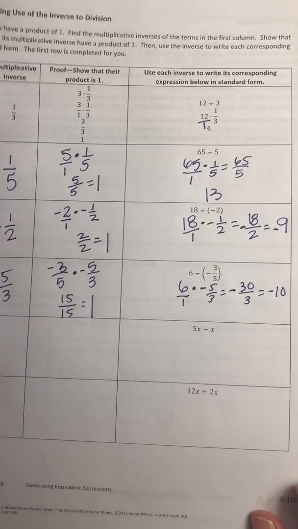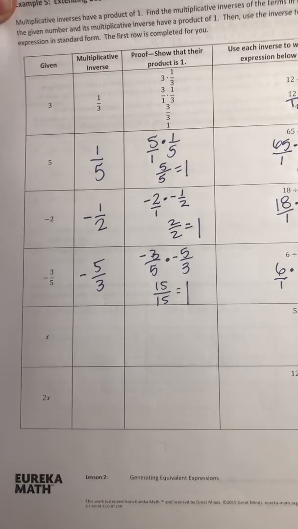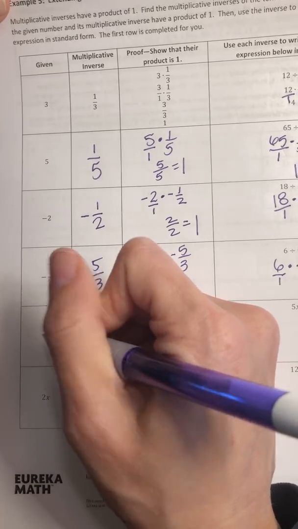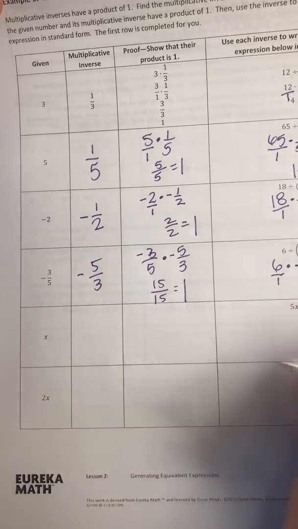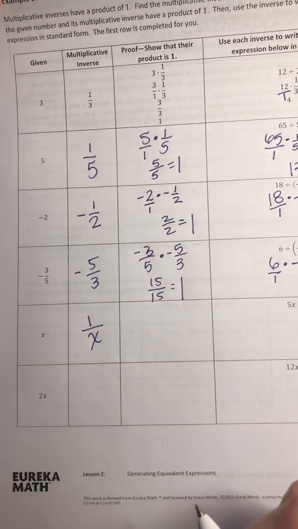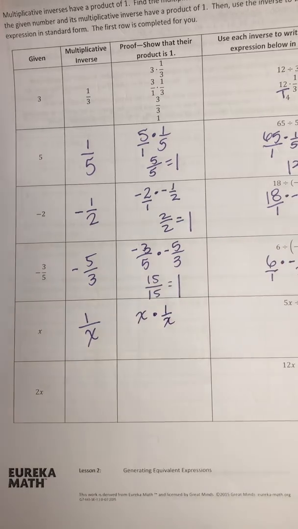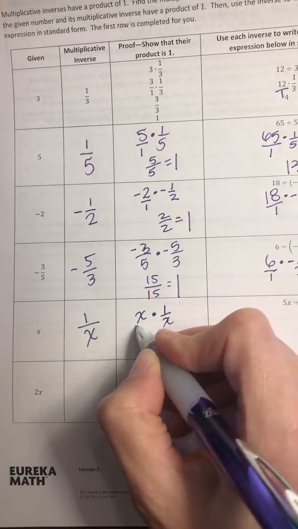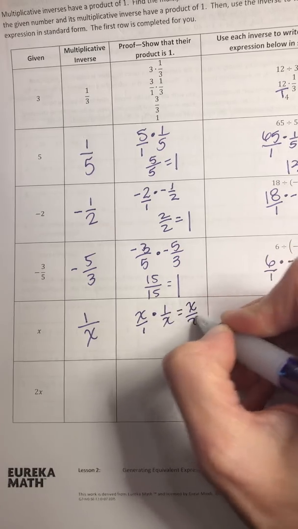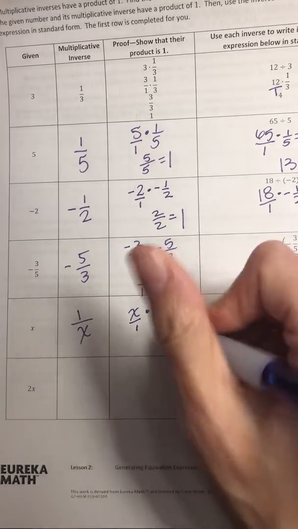Whoops. Let's take that to expressions now. What is the multiplicative inverse of x? Well, remember you could put it over 1, so the multiplicative inverse would be 1 over x. That means x times 1 over x. Whole numbers go over 1. Anything times 1 is itself, so we get x over x. Anything divided by itself, again, gives us 1.